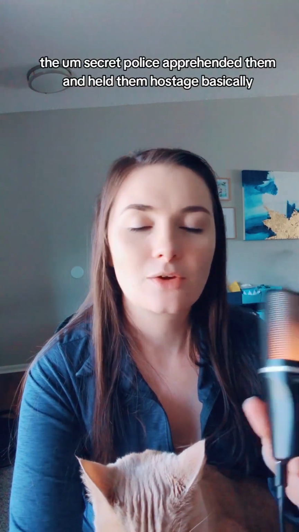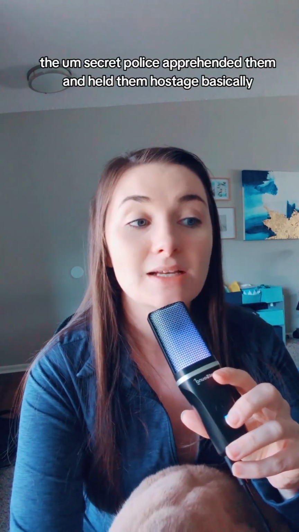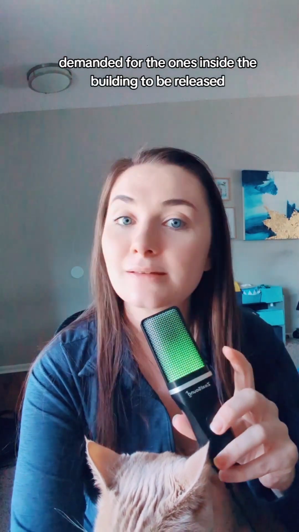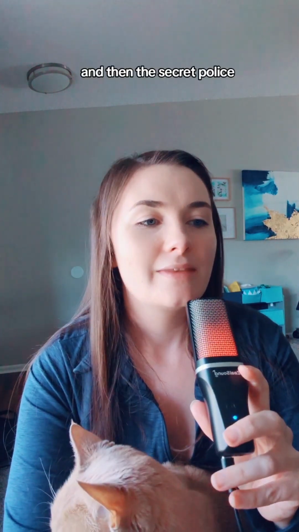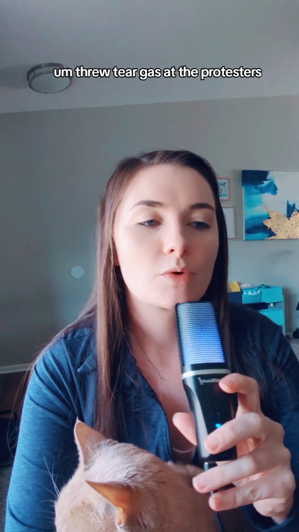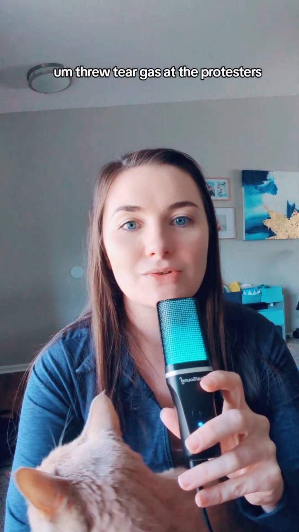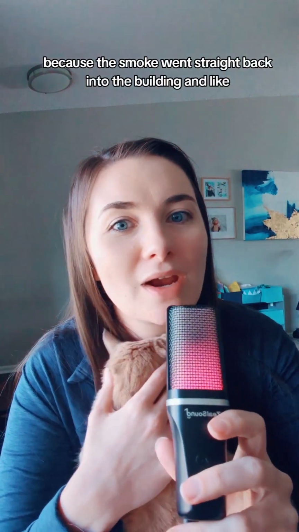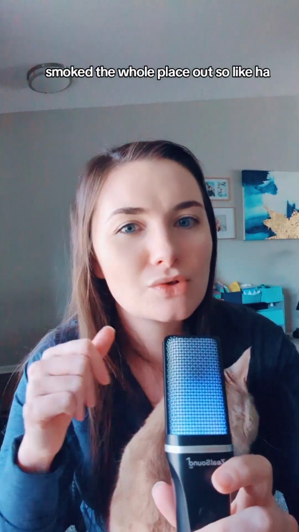The secret police apprehended them and held them hostage, basically. And then the students outside the building demanded for the ones inside the building to be released. And then the secret police threw tear gas at the protesters, a favorite of theirs. And it backfired on them because the smoke went straight back into the building and smoked the whole place out.